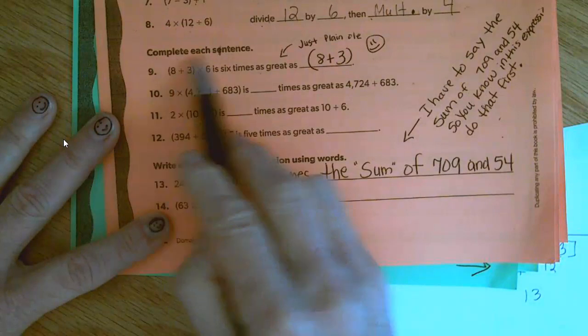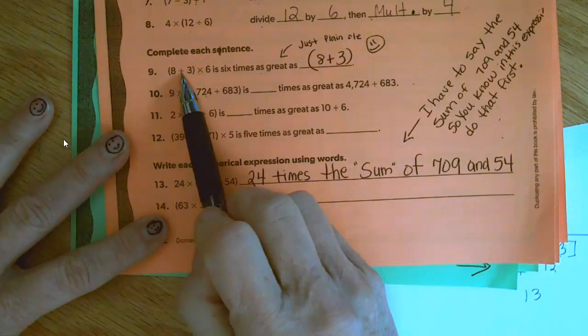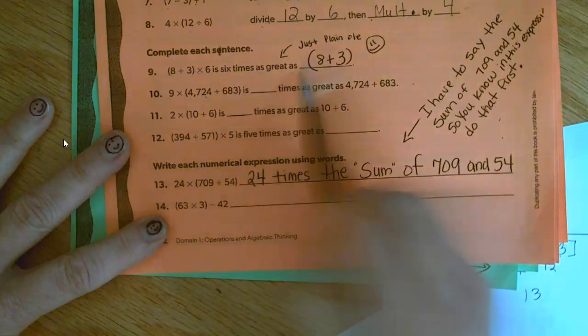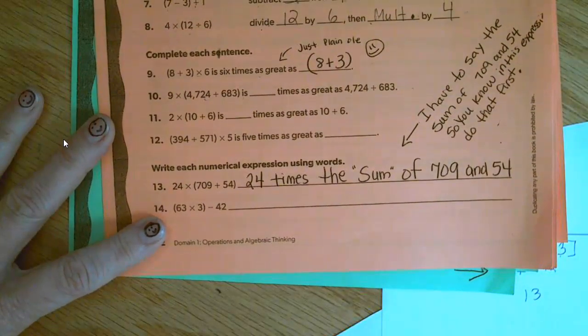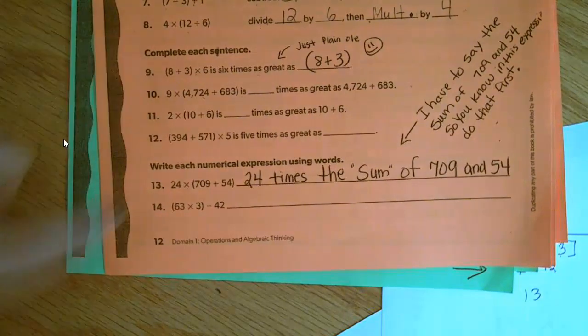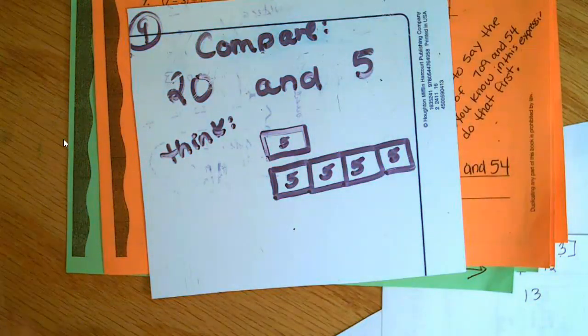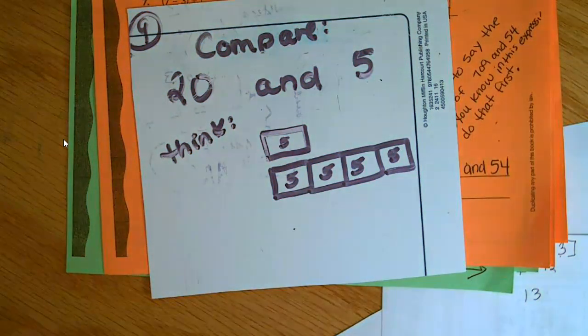Number 9, we're asked to complete each sentence. 8 plus 3 times 6 is blank times as great as. Okay, now this is that comparison stuff that we worked on. Some of us were a little confused about that, and we worked through it. But just to remind you, when we are comparing something, I'm going to take an easier problem here and remind you what we mean.